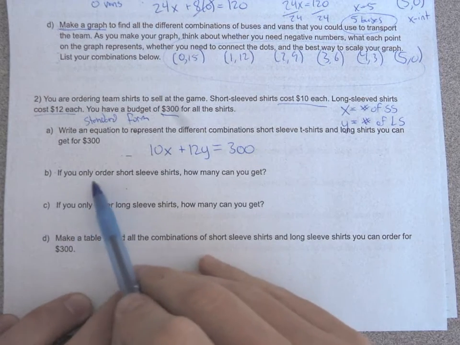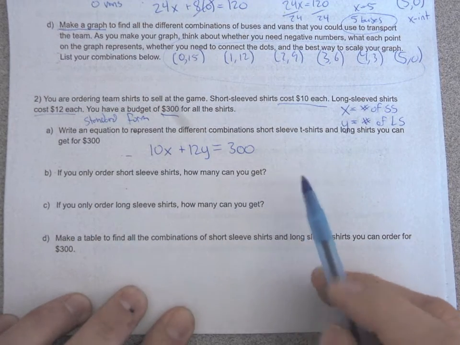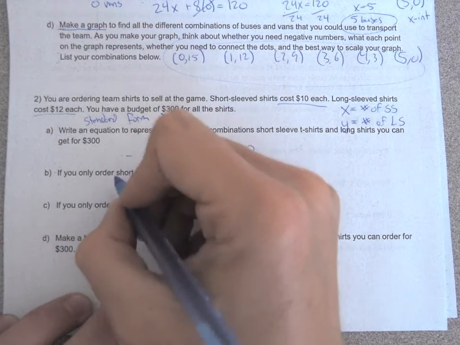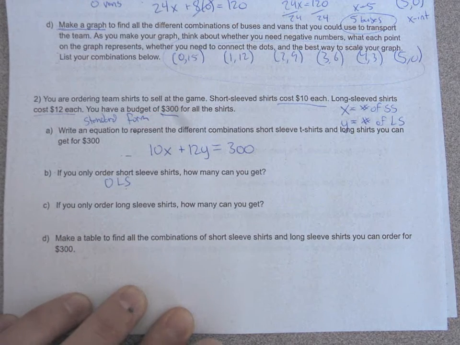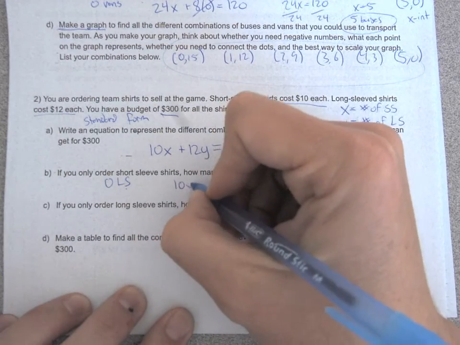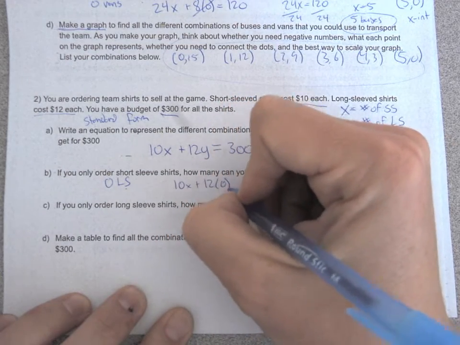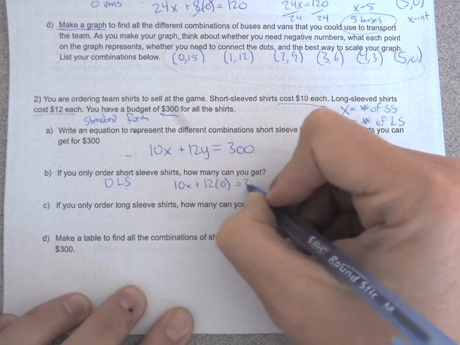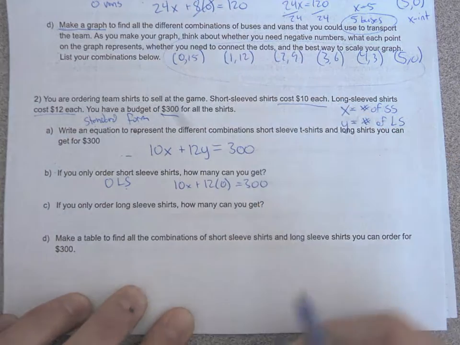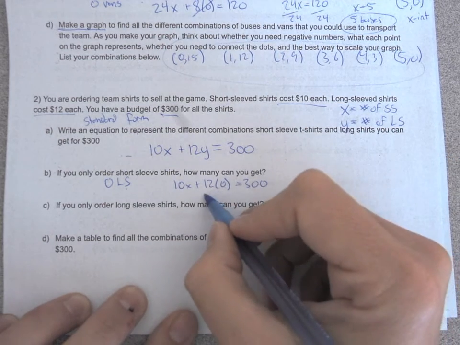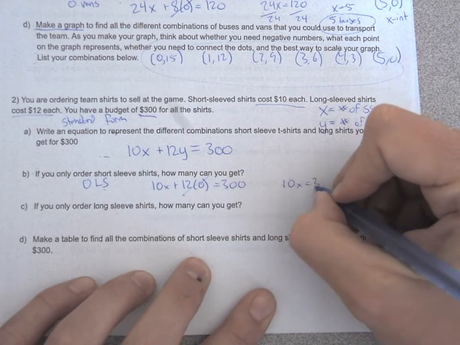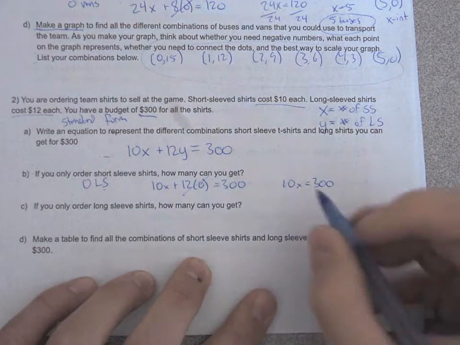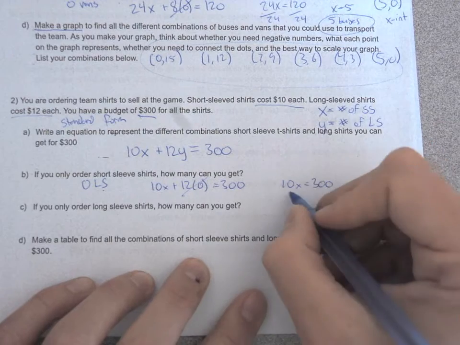Okay, if I only order short sleeve shirts, how many can I get? So I'm only going to order short sleeve. That means 0 long sleeve shirts, or Y is going to be 0. So 10X plus 12Y, but remember Y is 0, 0 long sleeve. That should equal 300. Now this piece we can get rid of. So 10X equals 300, or $10 a shirt times the number of shirts is going to be $300.